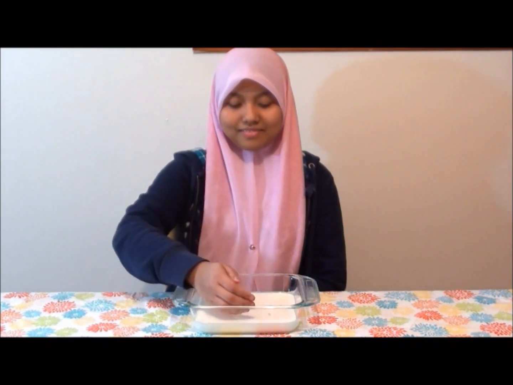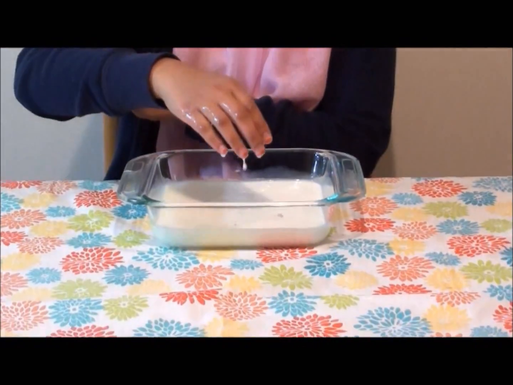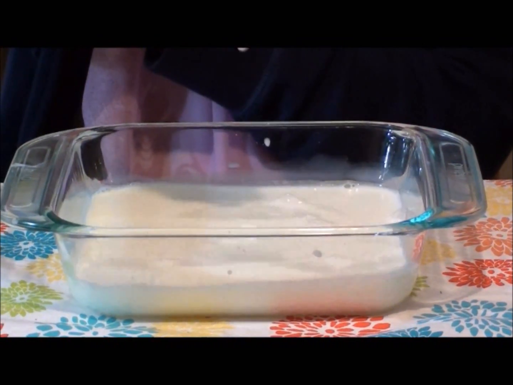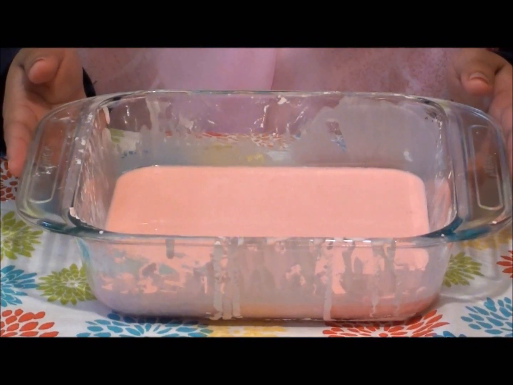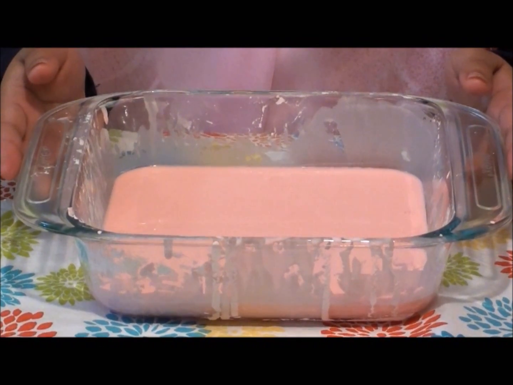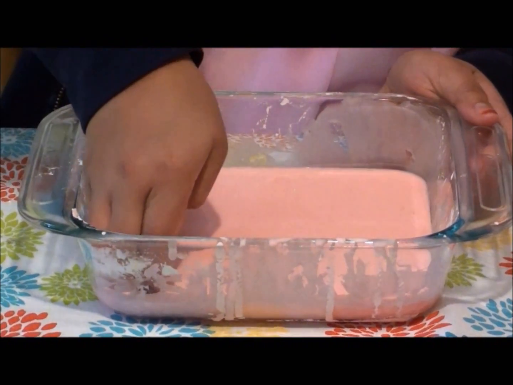Now, let's move to the second set of the experiment. By using your hand, scoop the milk. Observe the behavior of the milk. Now, we substitute the milk with cornstarch and observe the behavior of the cornstarch.